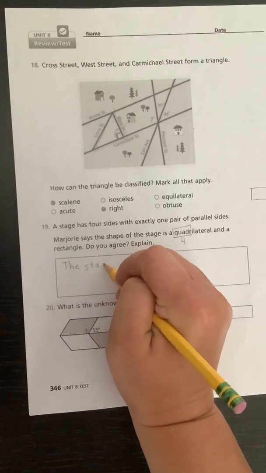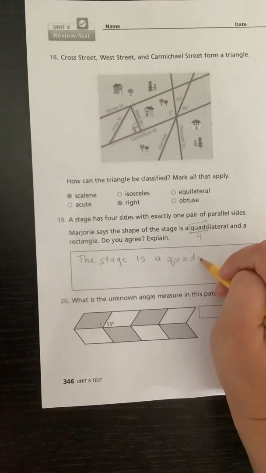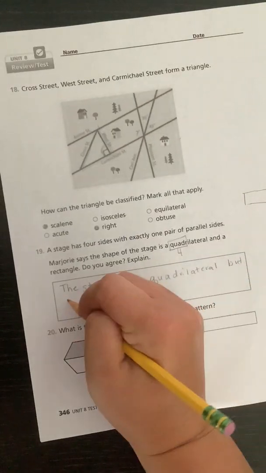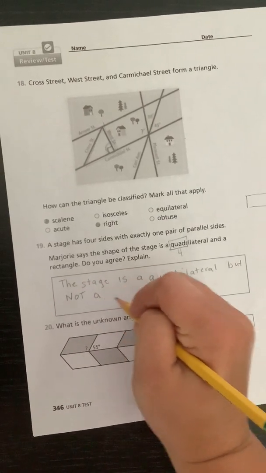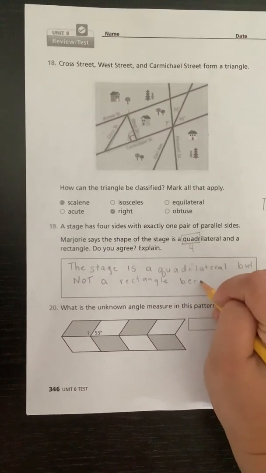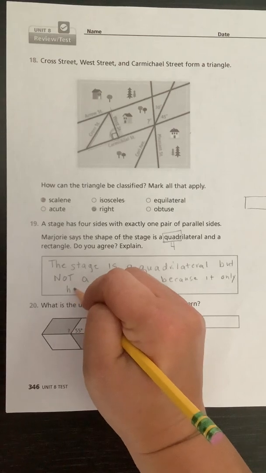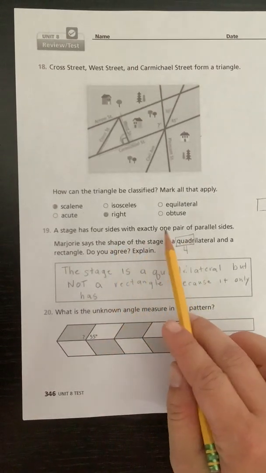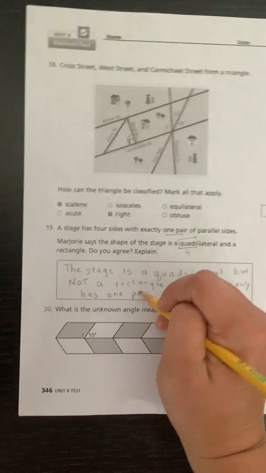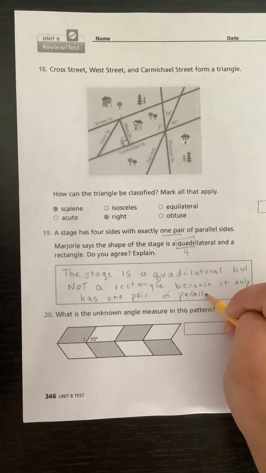So I will say the stage is a quadrilateral, but not a rectangle because it only has, it says 1 pair of parallel sides.